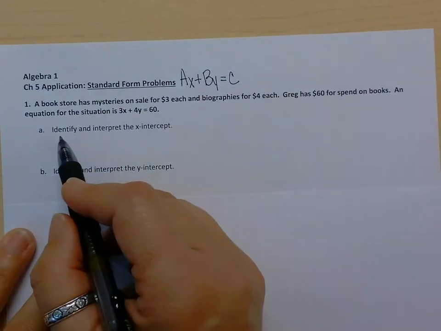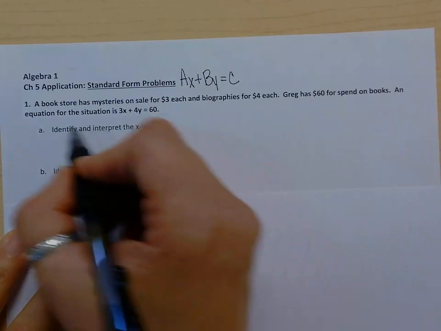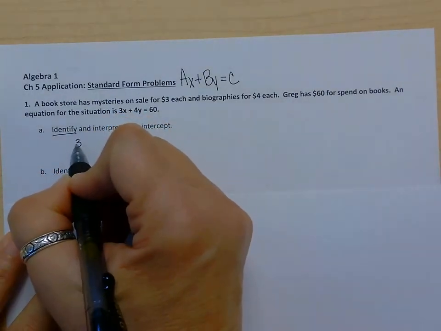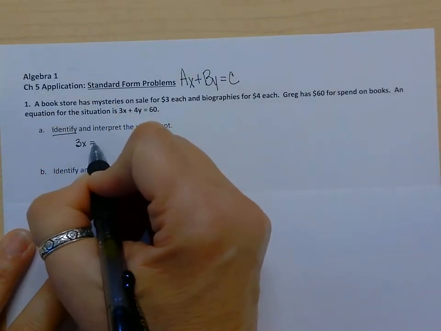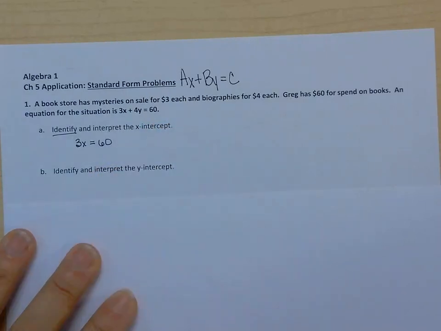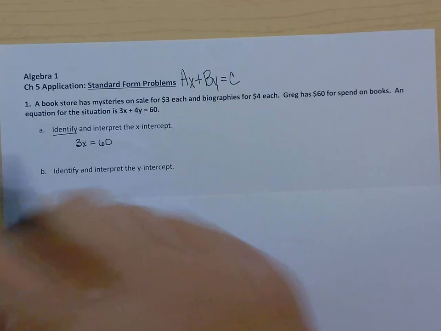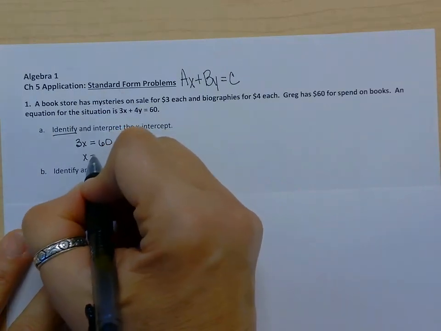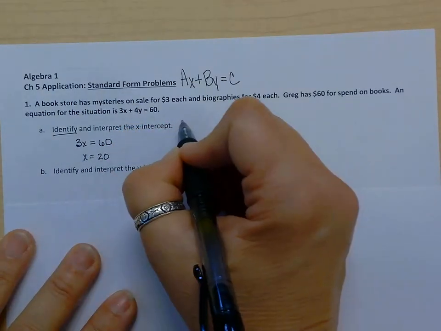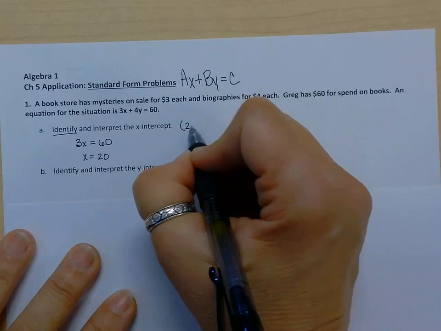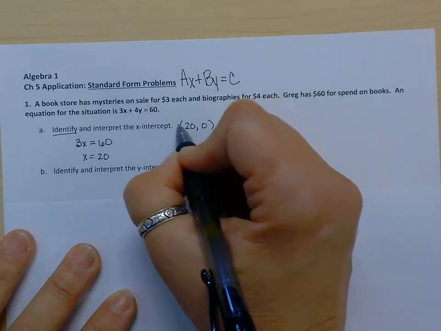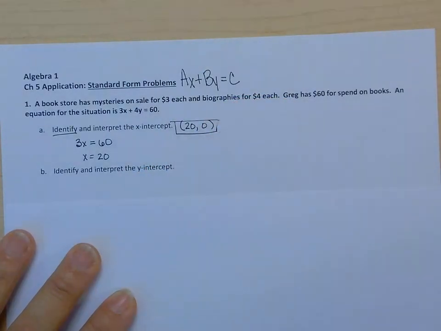And it says identify and interpret the x-intercept. So the identify part is that we use this much of that equation to find the x-intercept. In other words, we cover that up and we don't need the y. And when we divide by 3, we get 20. So our x-intercept is 20, 0. And you have to write it as an ordered pair.